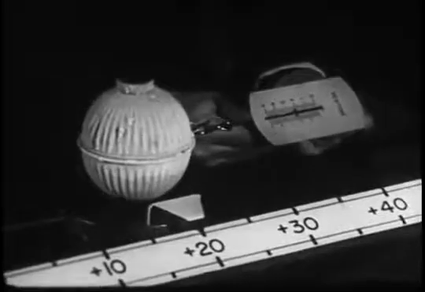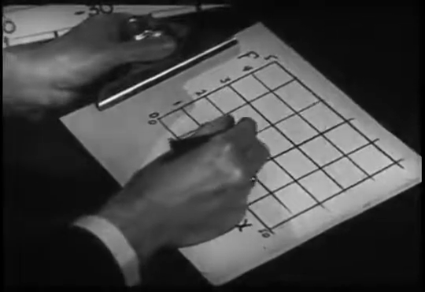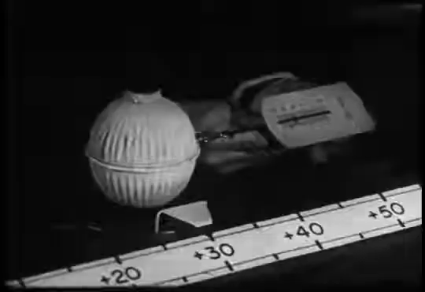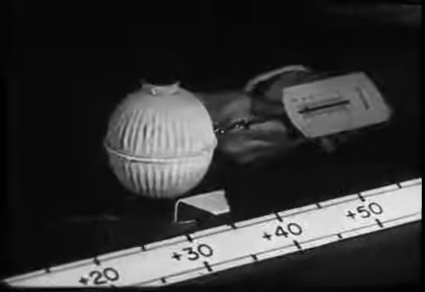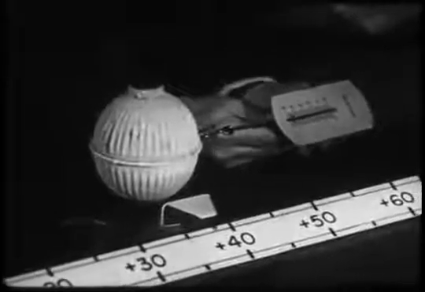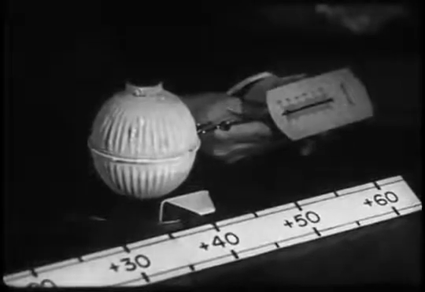20 centimeters, 2.2 newtons. 30 centimeters, 3.4 newtons. 40 centimeters, 4.6 newtons.